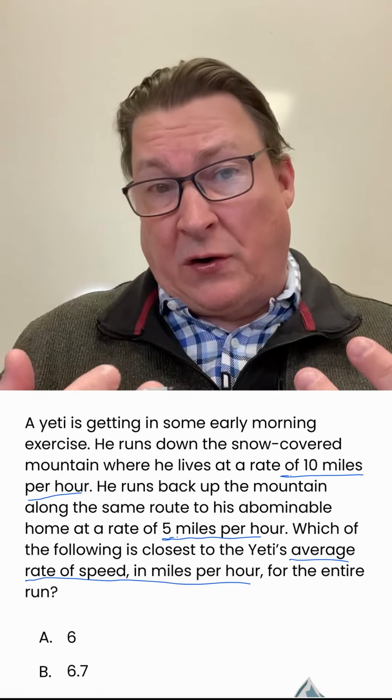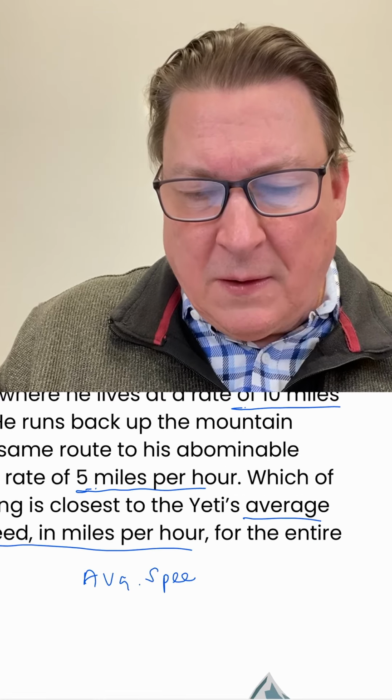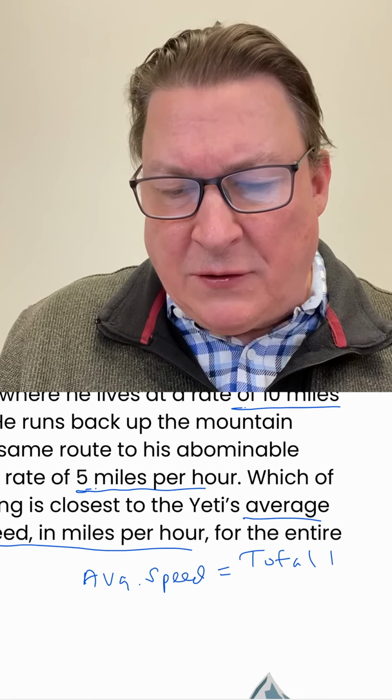Well, first, let's start with what is the equation for average speed. So average speed is defined as the total distance traveled divided by the total amount of time that it took to travel that distance, okay? Well, what's a little challenging here, not just running in the snow, is that we don't know what the distance is, right? So this is a great example of a problem where let's go ahead and pick a number.